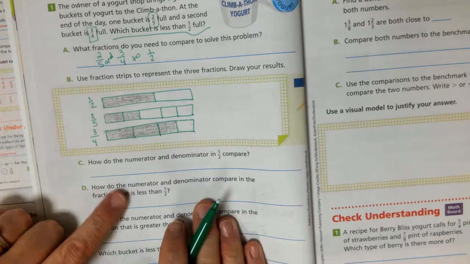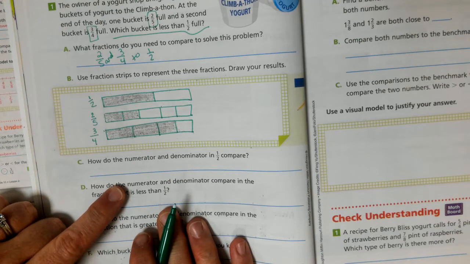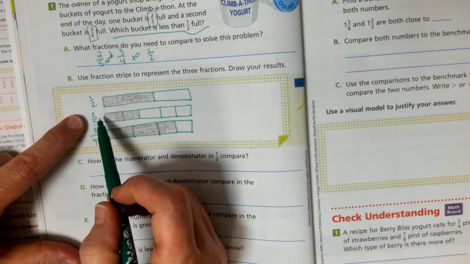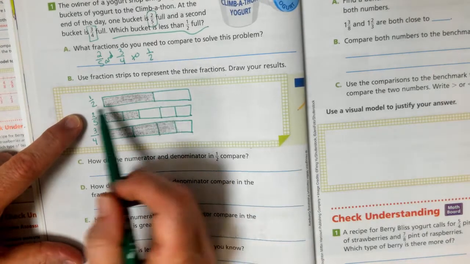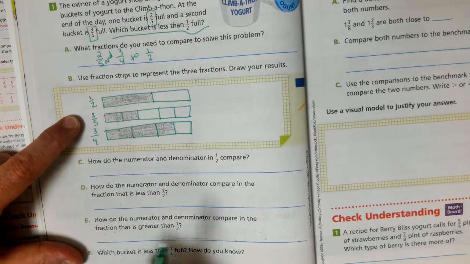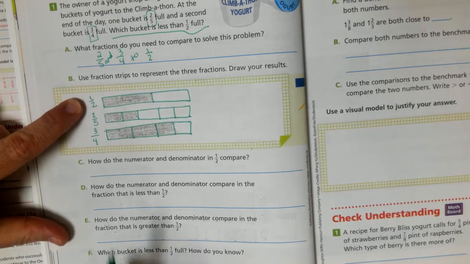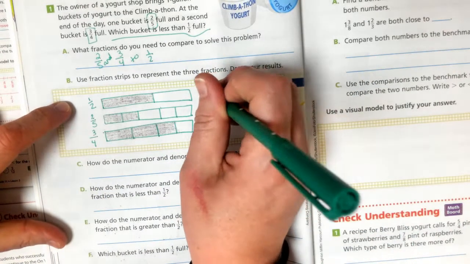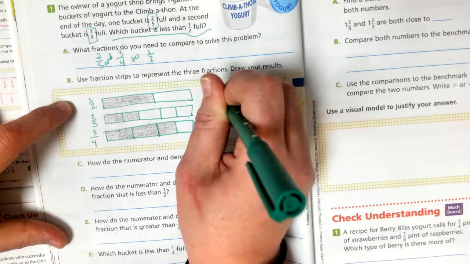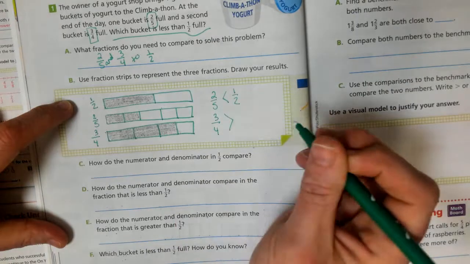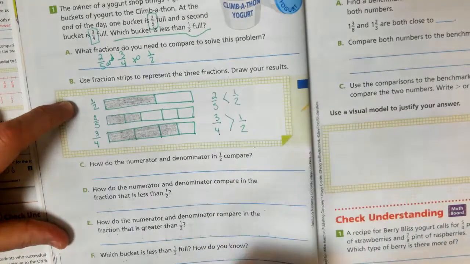So we can see that the numerator, right, for 1/2 is half as much as the denominator, right? So we can visually see that. So we can see that 2/5 is less than 1/2, and 3/4 is greater than 1/2.